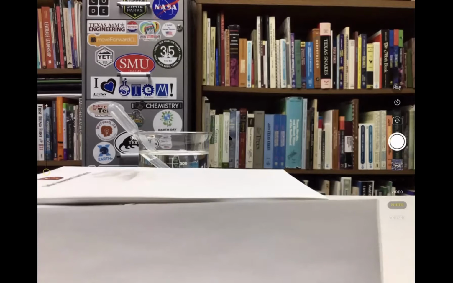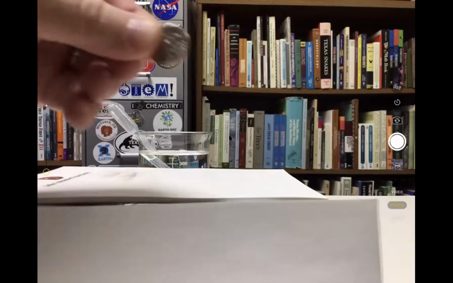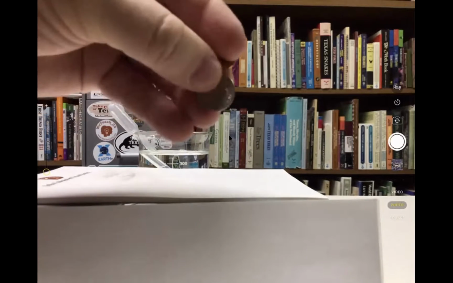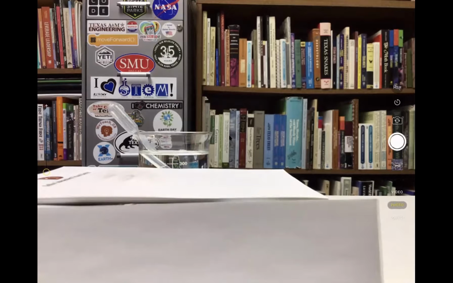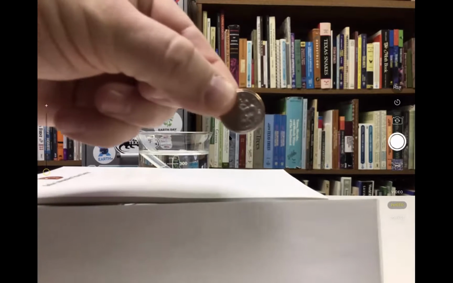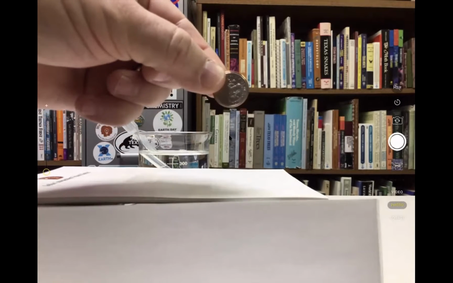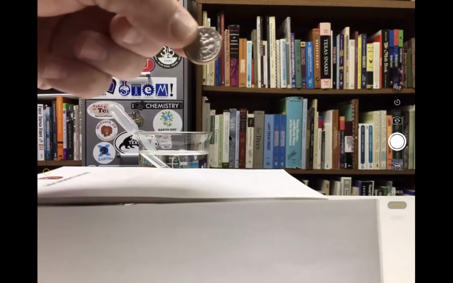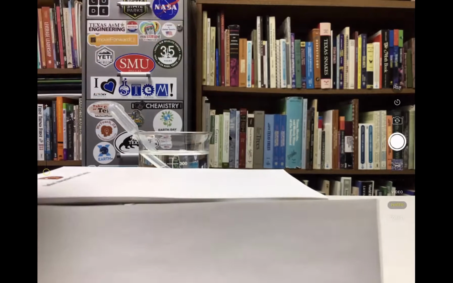Now a dime, if you look at a dime, it's almost the same size as a penny, but it is actually a little bit smaller. Like if I put them right over the top of the other, you can see the penny is just a little bit bigger than the dime. So I predicted 20 drops for the penny and the actual is 21.